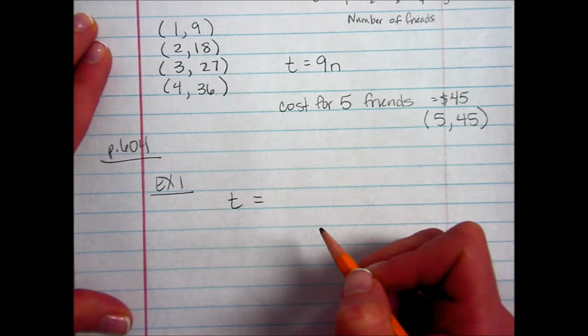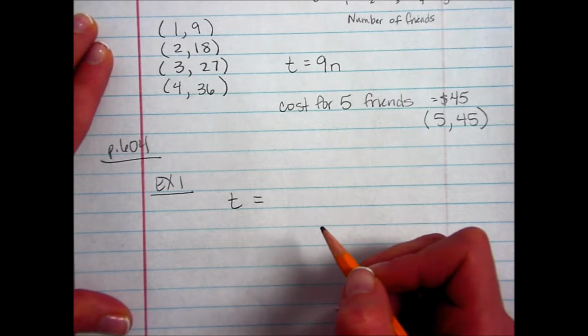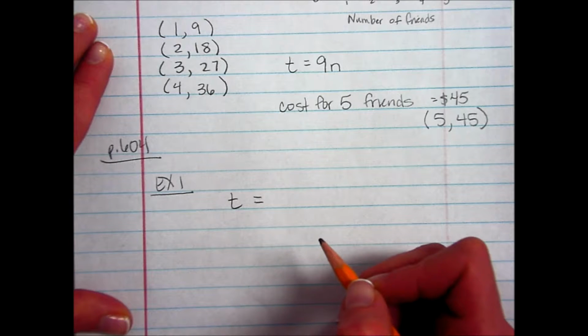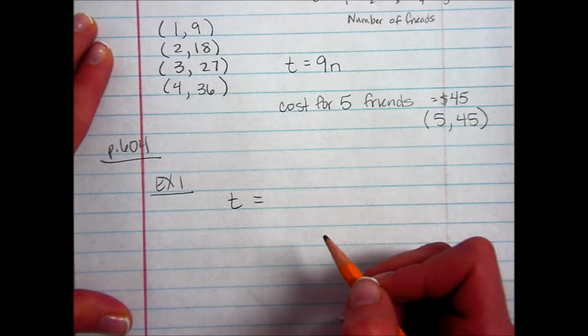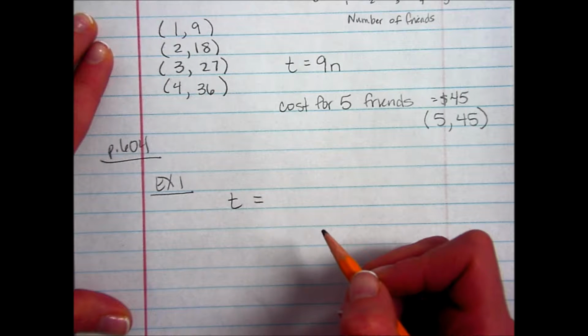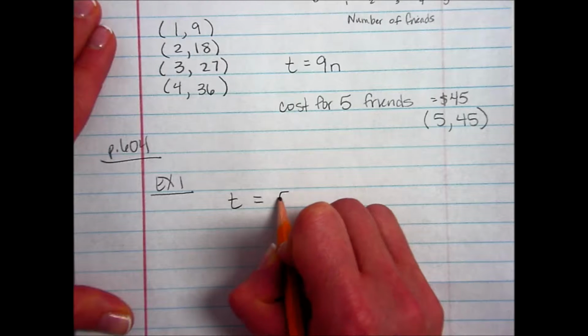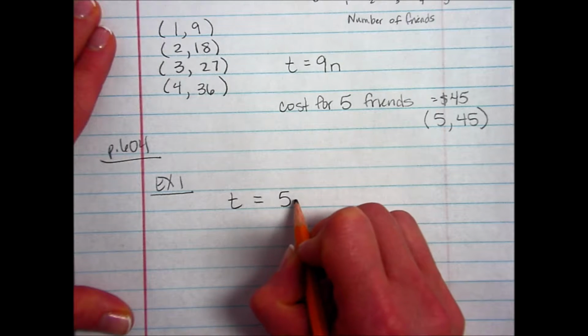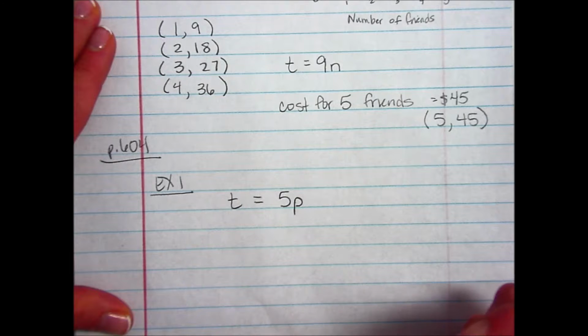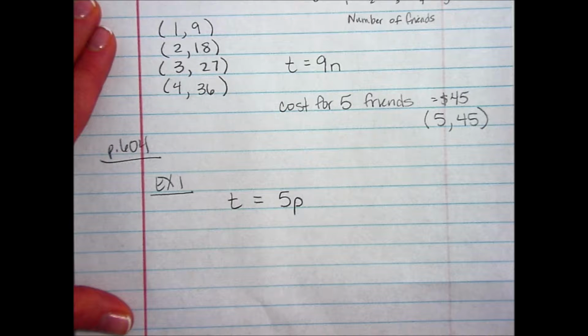It's $5 per pie. If it's $5 for each pie, what operation should we use? Seth? Multiplication. All right, so if we take the number 5 and we multiply it times the number of pies, which is P. And remember, if you just put the number right next to the variable, that means multiply.